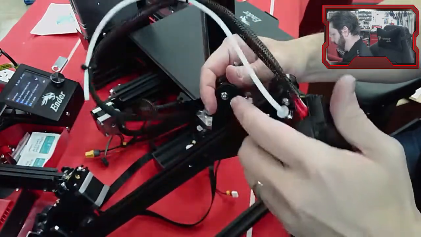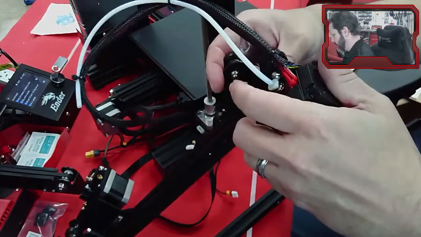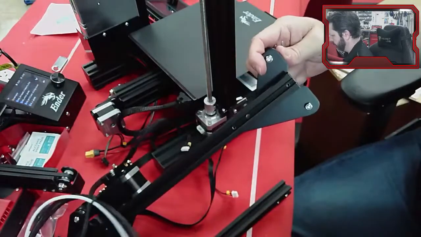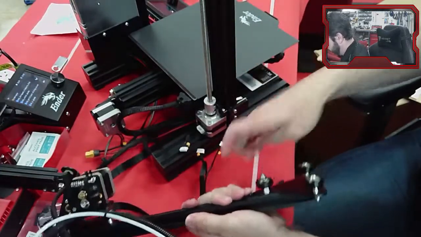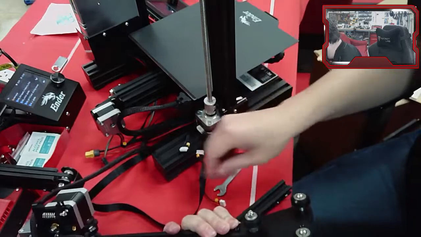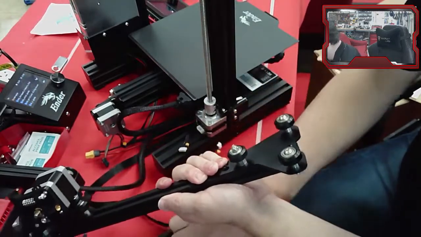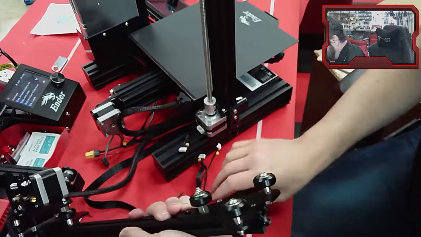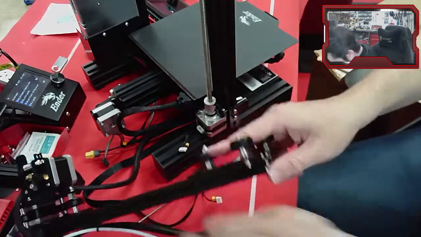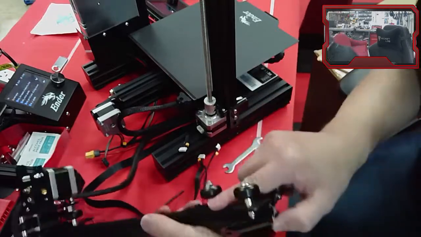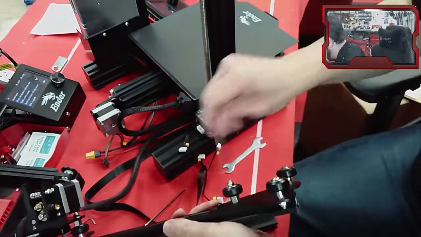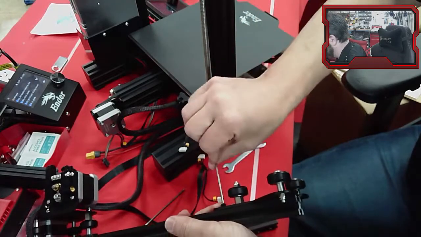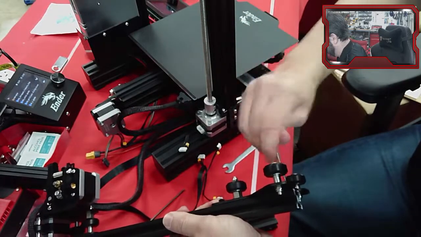Well, we have a couple of choices. It would have certainly been easier to put this carriage on before this guy. So let's loosen this up and do it that way. Nope, wrong one. I've lost the correct Allen wrench. Put it over here. So let's loosen this up. It just needs a little bit of clearance that this bracket is not providing.